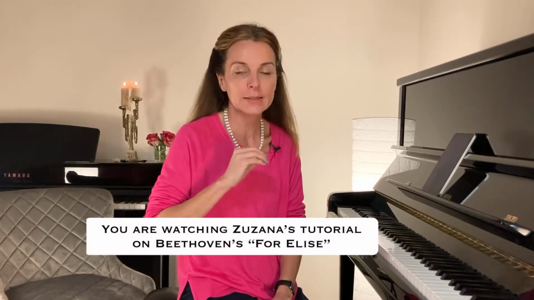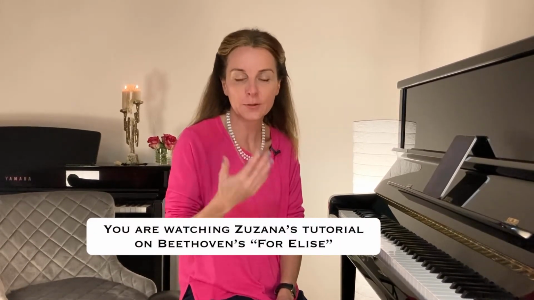I played for you parts A, B, and C, and now let's talk about each of these parts in more detail. Let's start with part A. There are a few important things you need to know. The first thing is the time signature. It's 3/8, which means we have three quaver beats in one bar, and the quaver is one beat. That's different to 3/4, and I think lots of people play this piece as if they are in 3/4 time signature.